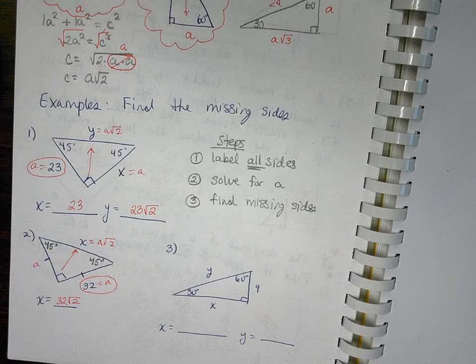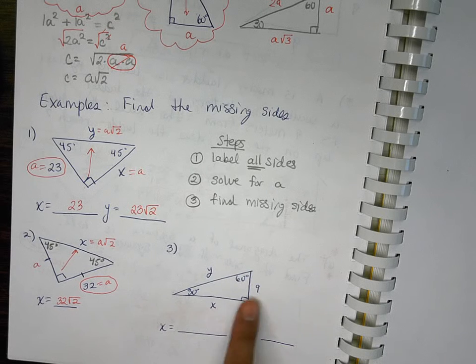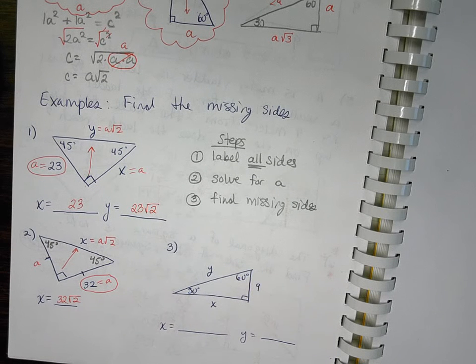All right, step 1, label. It goes given. I did this time. It's right here. I forgot on the others, but I made sure to write it this time. So x, y, and 9.